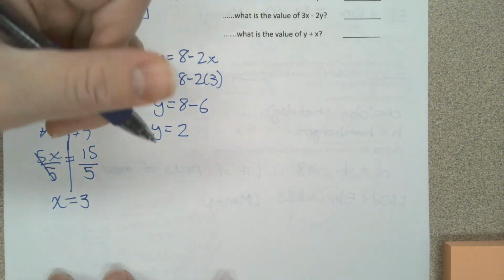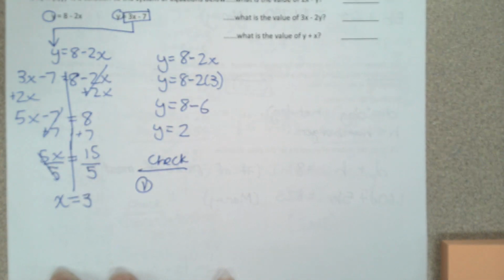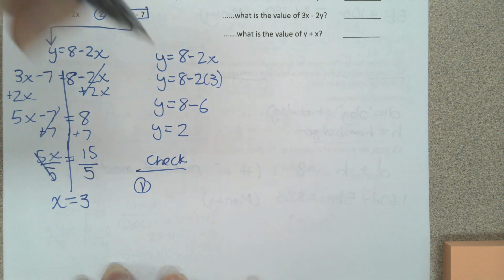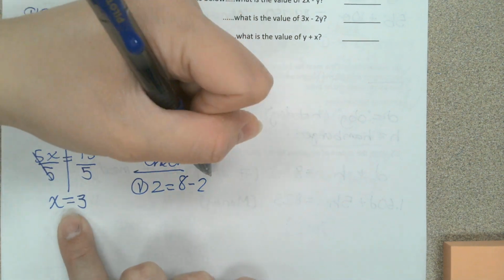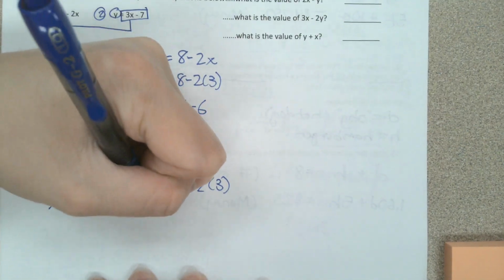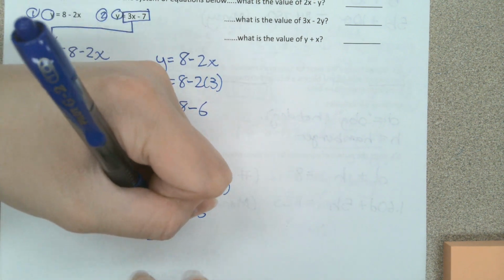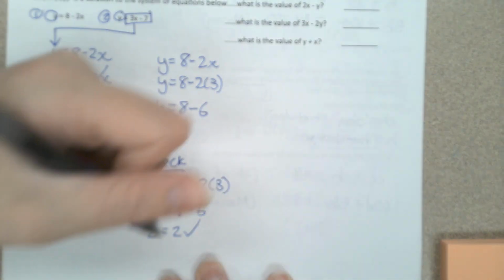Let's just make sure we are correct. Equation 1. Y equals, so this is 1 and 2, just to clarify. Y equals 8 minus 2x. So y is 2. Equals 8 minus 2 times x is 3. 2 equals 8 minus 2 times 3 is 6. 8 minus 6 is 2. That worked. Now let's check the other one for good measure.